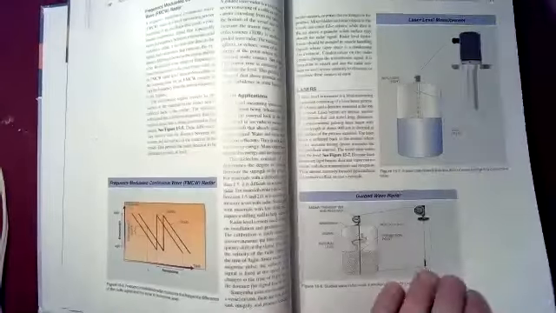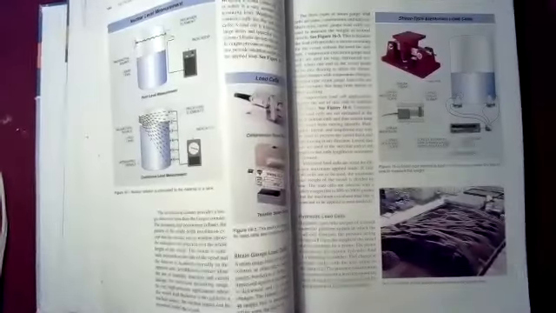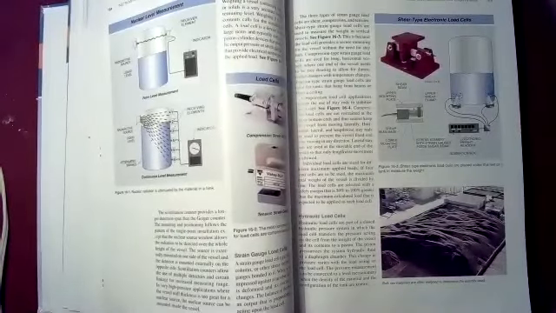So yeah, they're just a few little tidbits of data in chapter 17. Nothing earth-shattering, but useful little tidbits of data that will appear in the quiz.